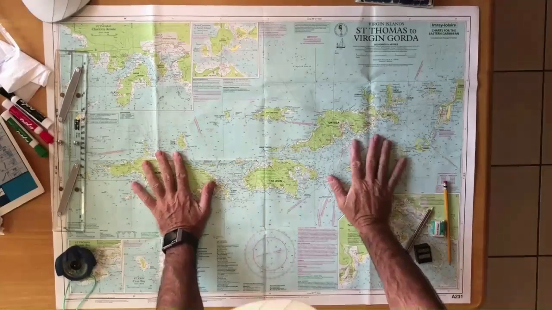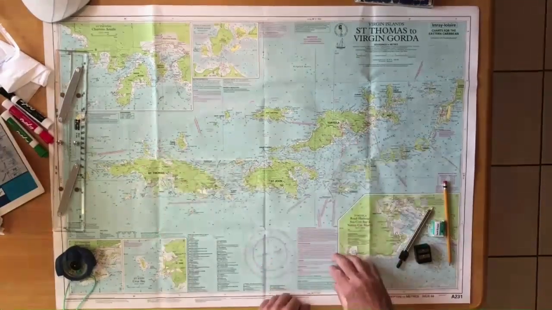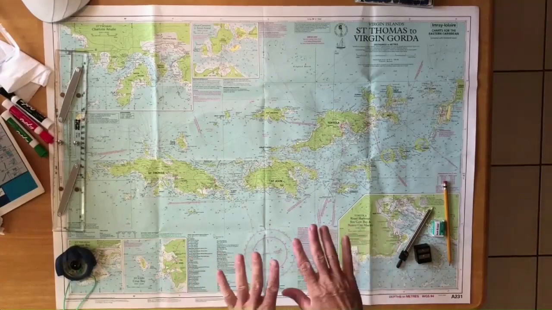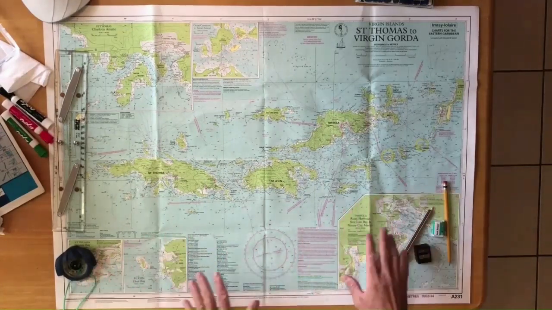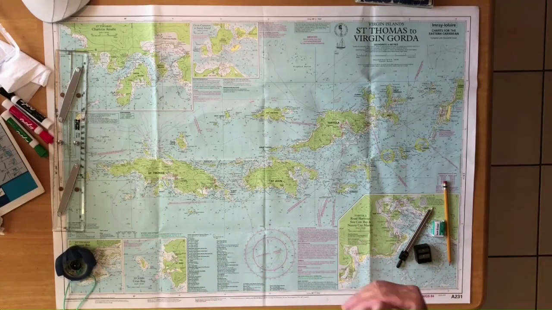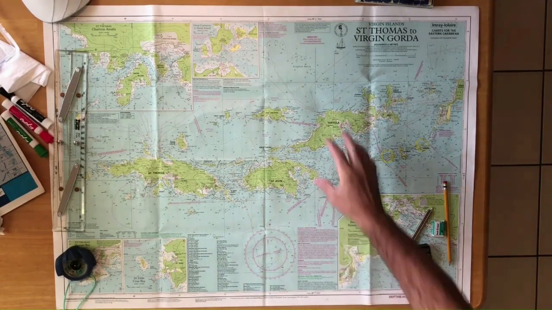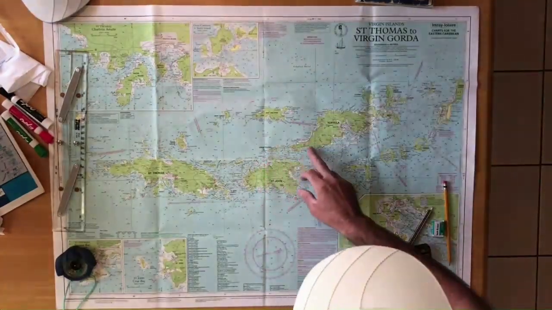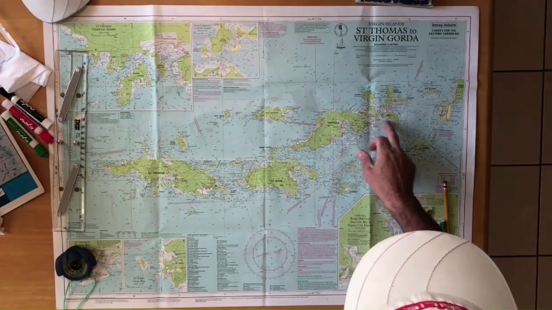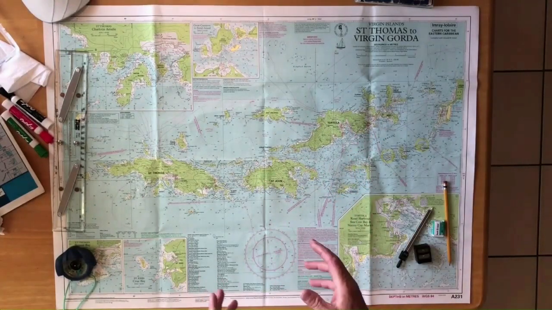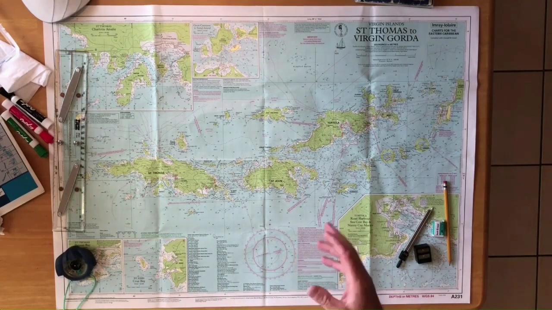So the most important one is your chart. I think a chart is actually pretty straightforward. There's all kinds of detail and all kinds of symbols on here. But the important stuff for us is going to be, am I in deep enough water? So if it's a darker blue color, it's deep water. If it's a lighter blue color that you'll see around some of the coastlines here, it's getting shallower water. If it's white, it's pretty skinny. It's getting really probably less than a couple of meters.